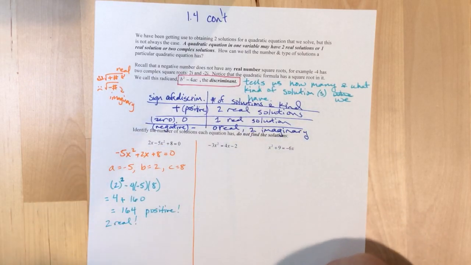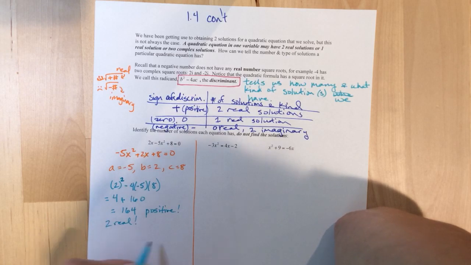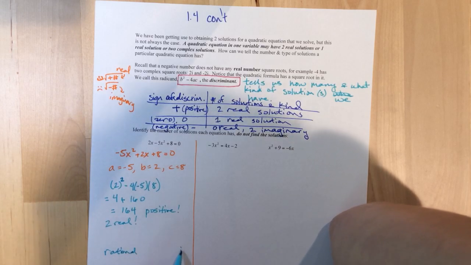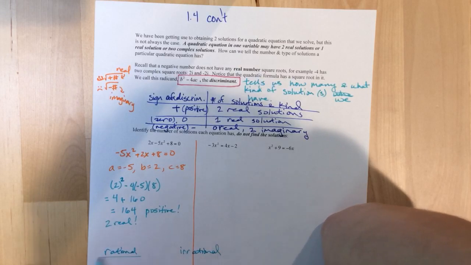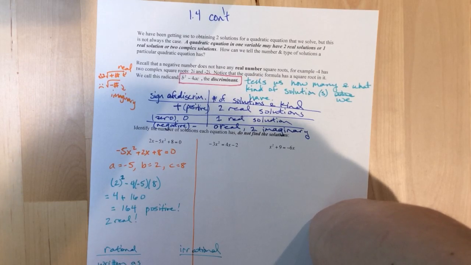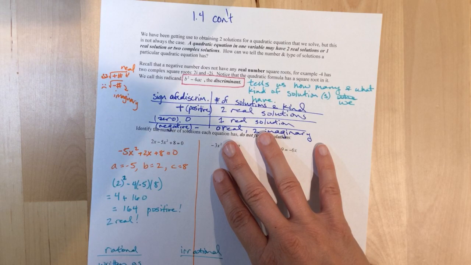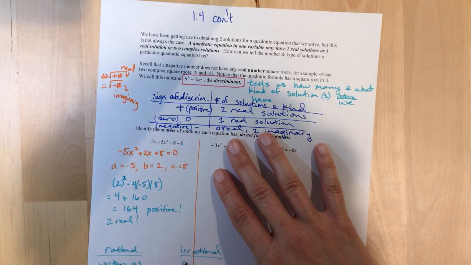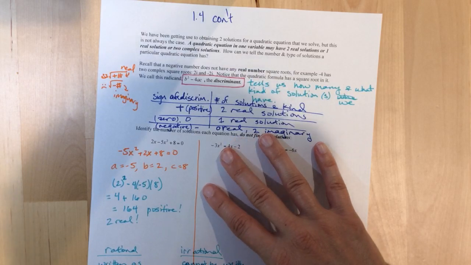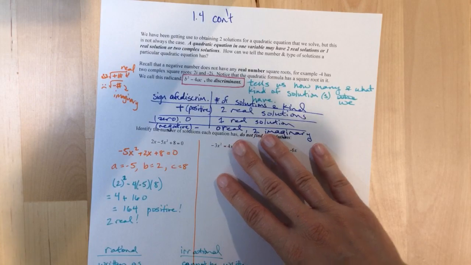2 real. But now in math there are even further categories. We have rational numbers and irrational. Rational numbers can be written as a fraction. Irrational cannot be a fraction. Cannot be written as a fraction. A non-repeating decimal.